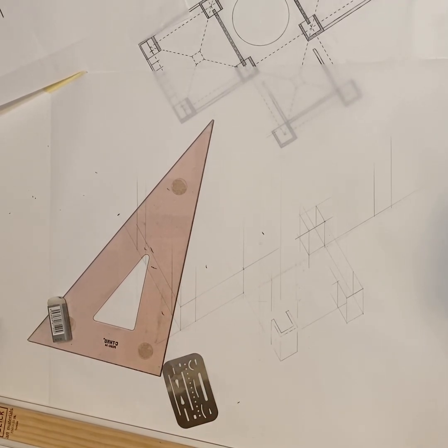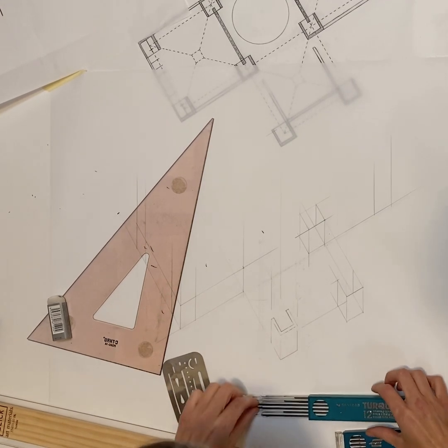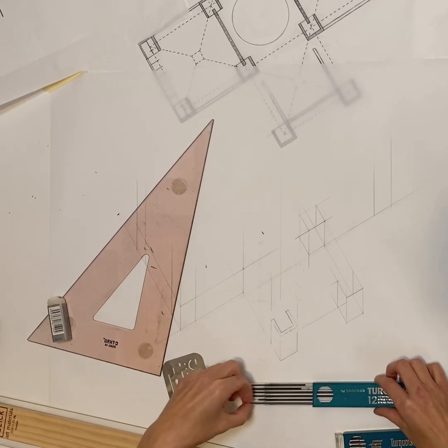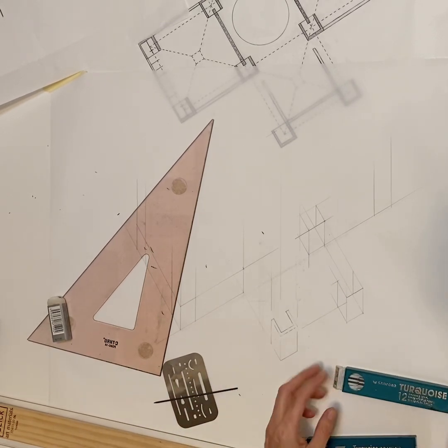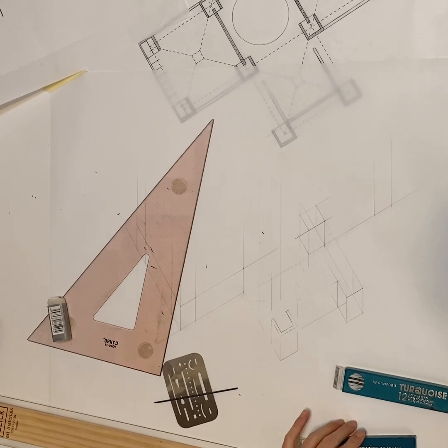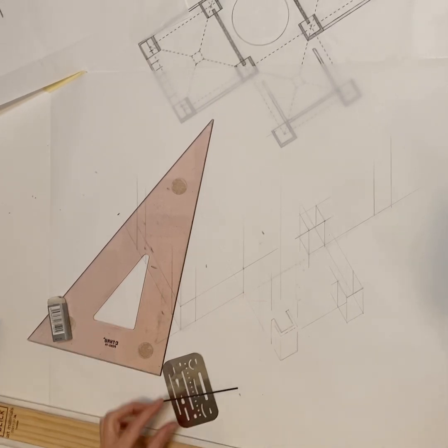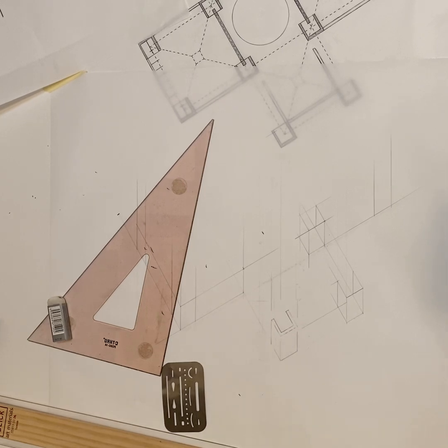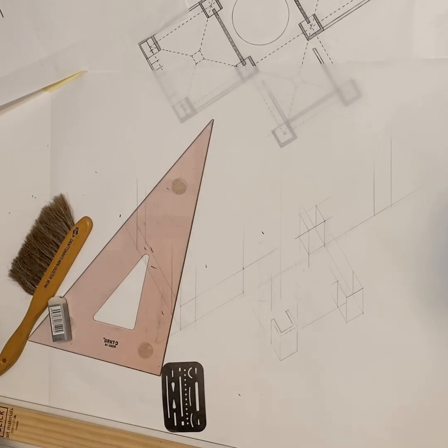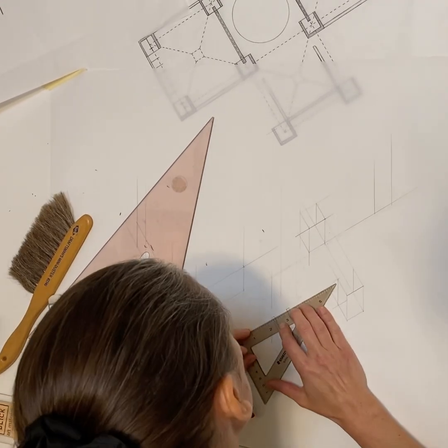And let me switch my lead. We'll go over it very darkly. So I'm going to switch to a 2B from my 2H. It's going to be very dark. But it is my wall that is the most prominent position. Triangle to do this.